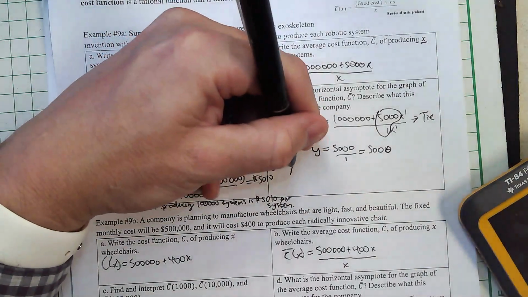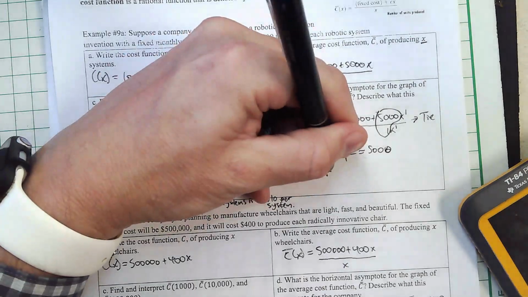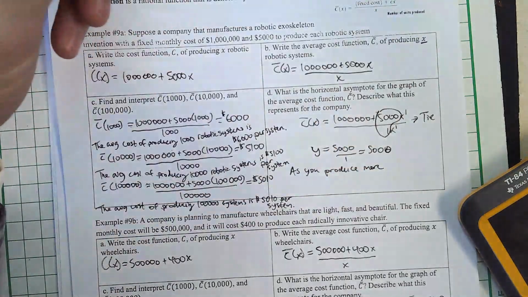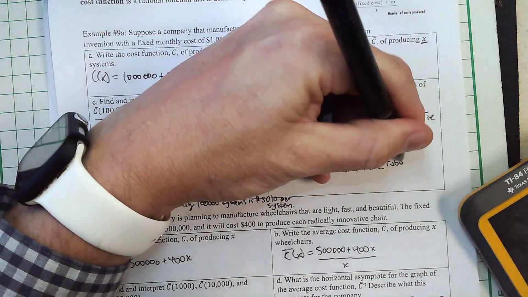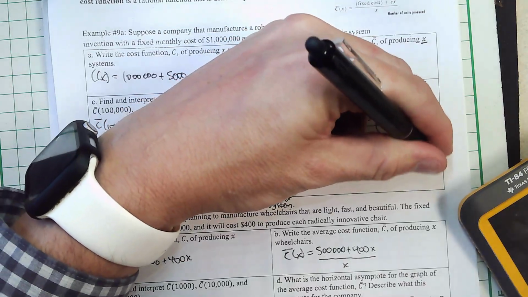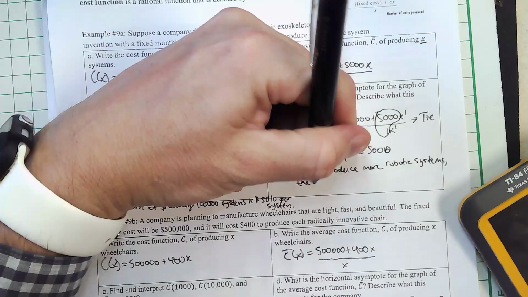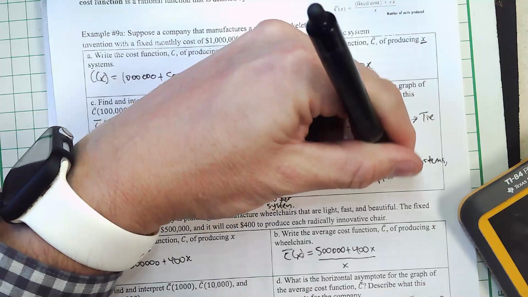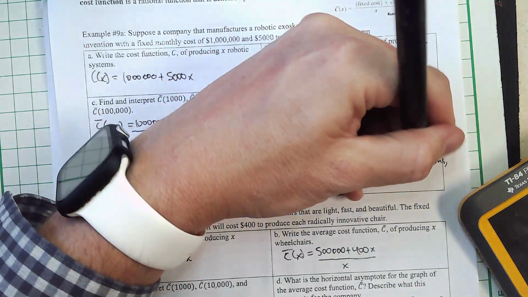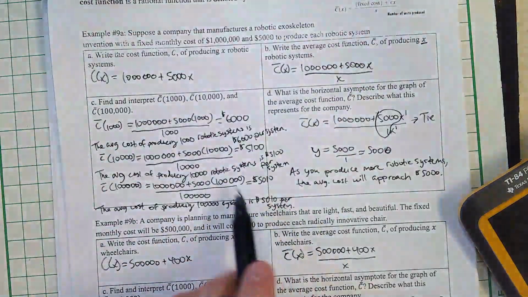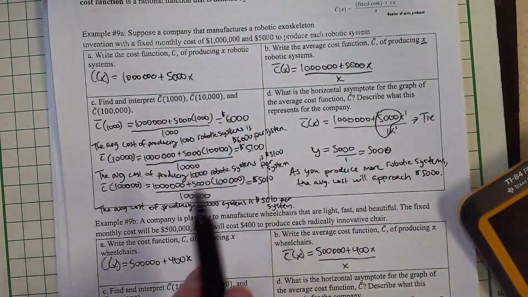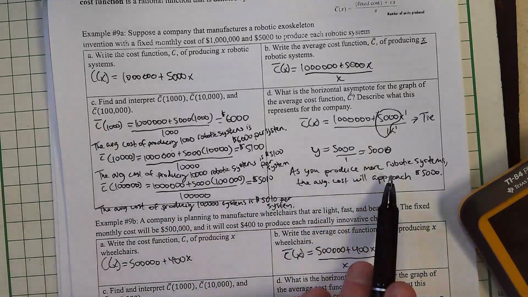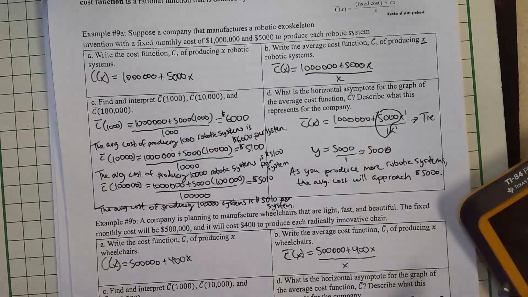All right, here's how I would interpret this. As you produce more robotic systems, the average cost will approach $5,000. So basically, as you produce more and more of these, if you produce 1,000,000 of them, as you could, it's going to get closer and closer to 5,000. Never reach 5,000 exactly, but that'll be your cost per system.